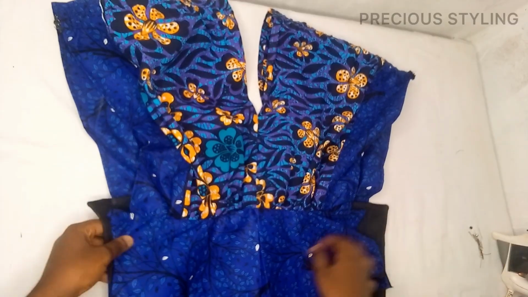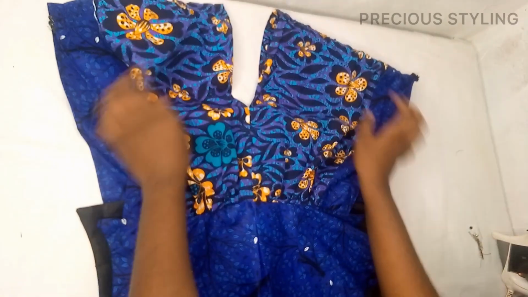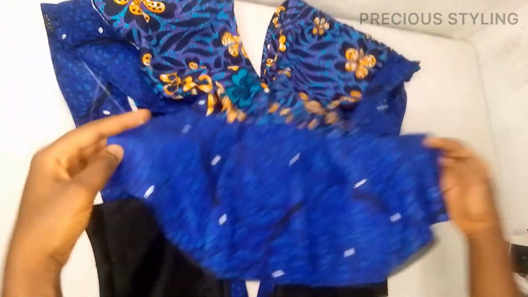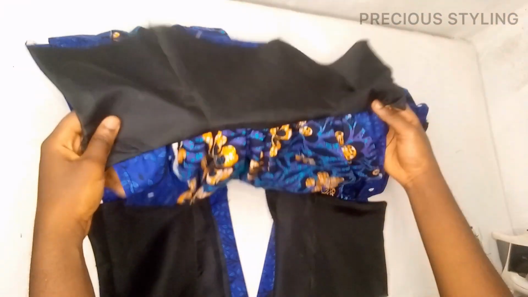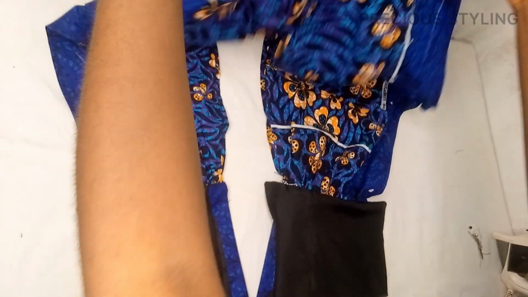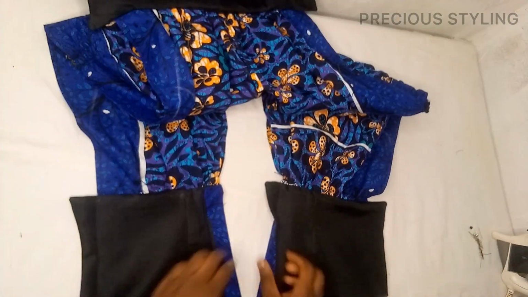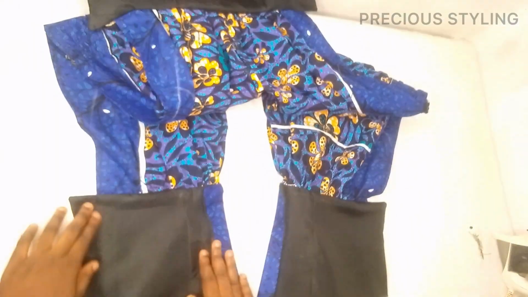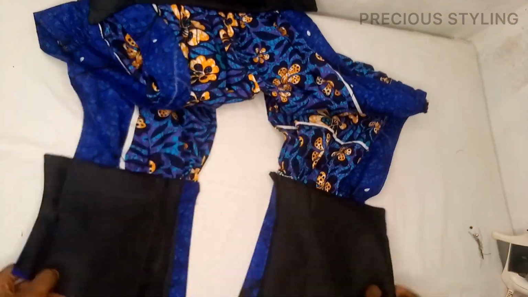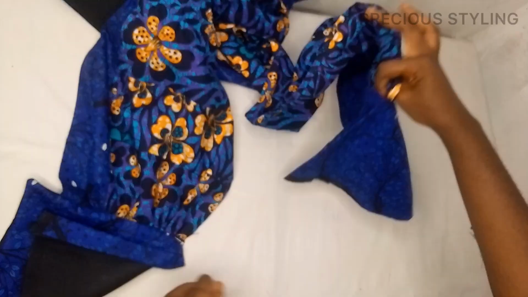I have stitched the areas I pinned earlier, and this is what it looks like now. So if I flip this to the back, you can see how the back looks. I went ahead to iron this. This is how the back piece also looks. I have already folded in the zipper allowance. As you can see, I did that with my pressing iron.